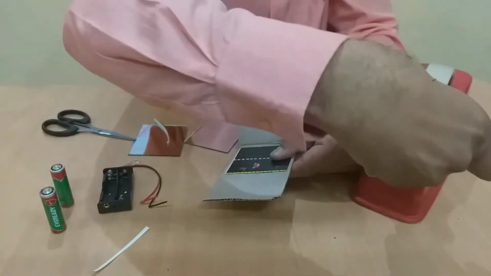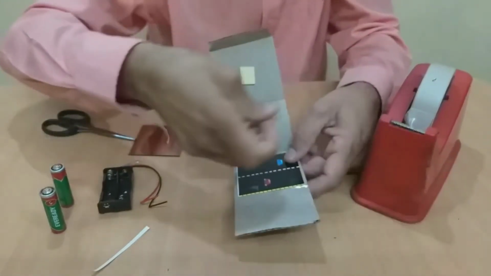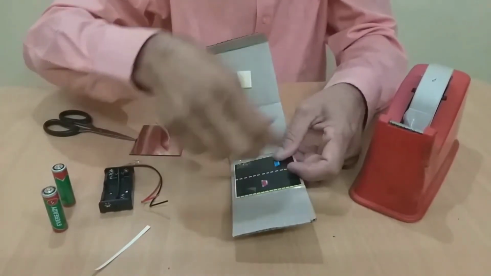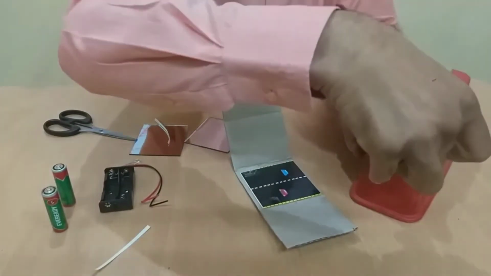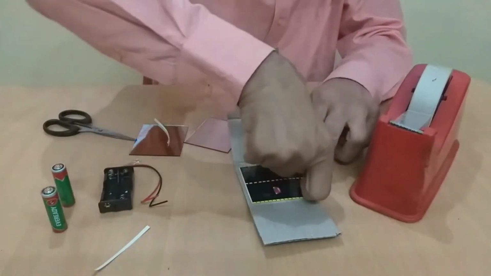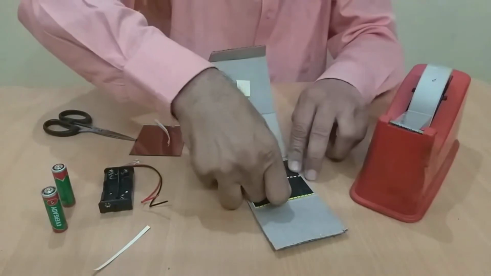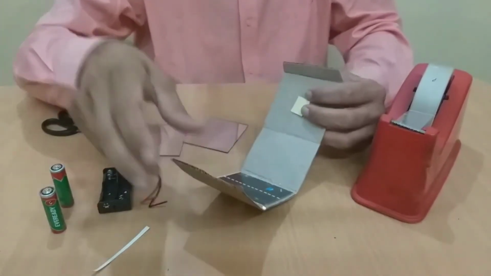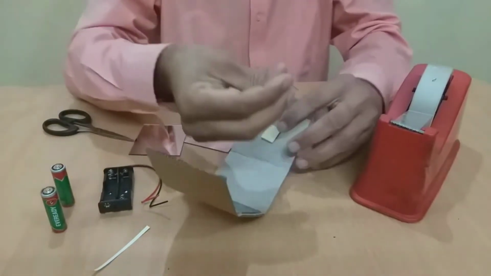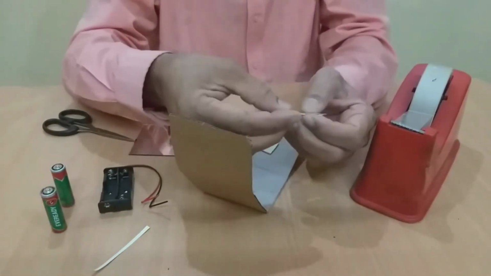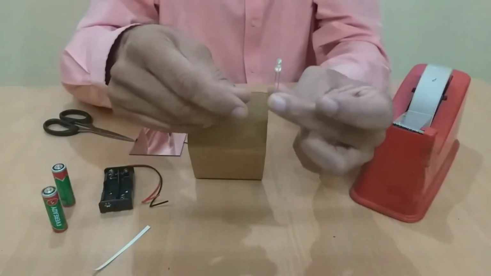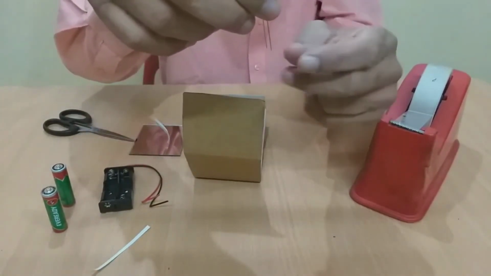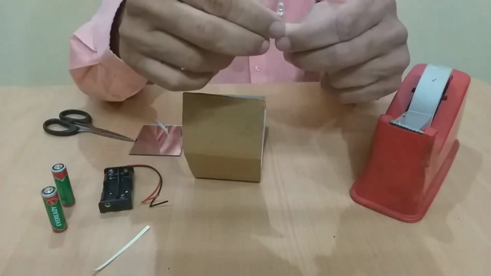This is a road print where you can see there are some vehicles as if they are moving. So we have applied this sellotape. Now one more thing further, there is an LED given, a white color LED. You know an LED has two terminals, one is longer than the other. The longer one is positive, the shorter one is negative.